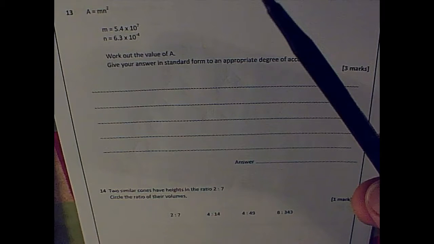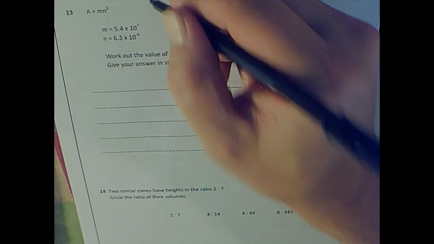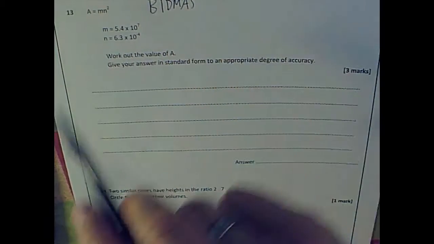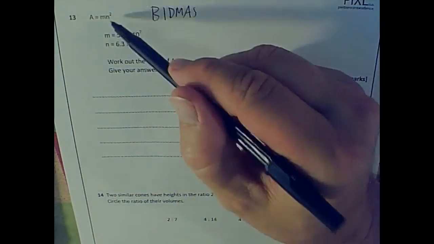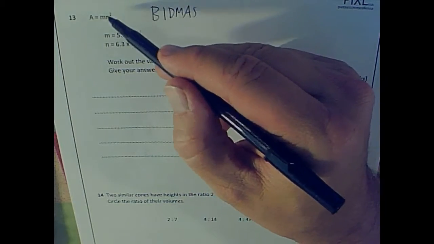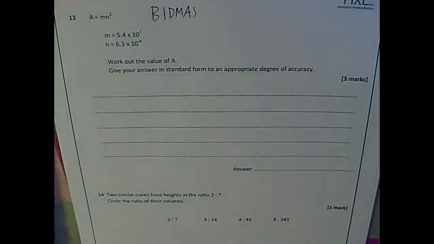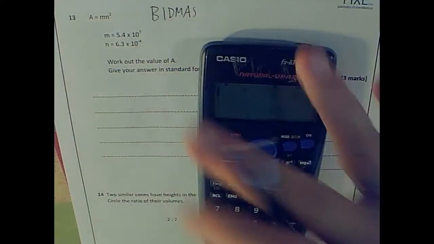Okay, so this is mostly a calculator skills question and an understanding of BIDMAS question. I need to recognize that I haven't got any brackets, but I have an index, this n squared, which I must complete before the division, multiplication, addition, and subtraction. So I'm just going to complete that on my calculator first.